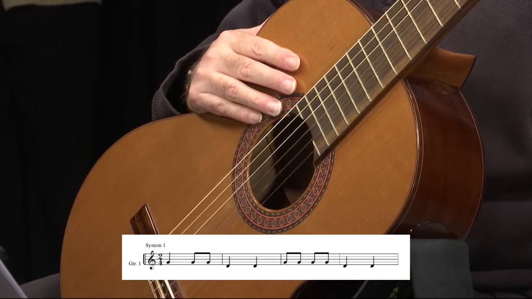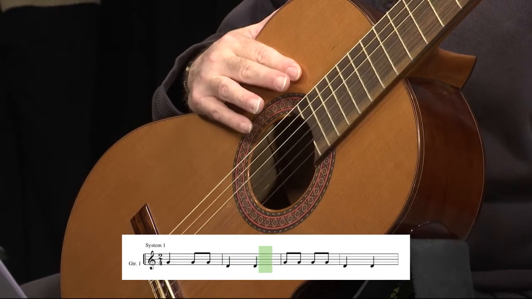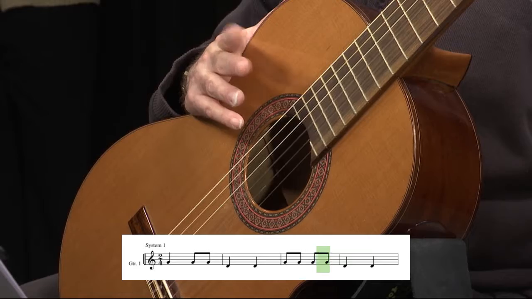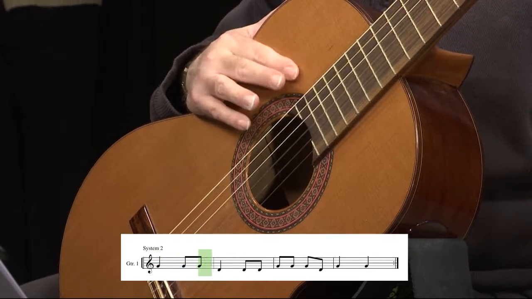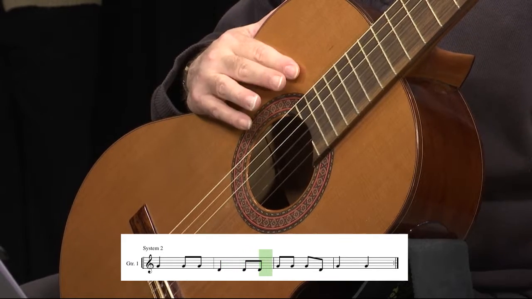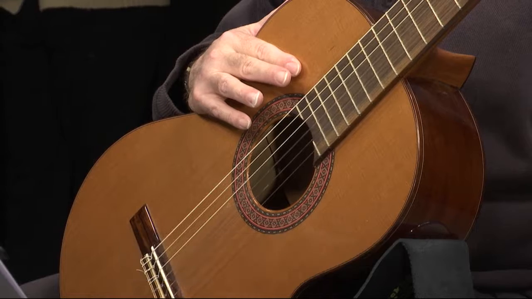1, 2, and 1, 2, and 1, 2. 1 and 2 and 1, 2. 1, 2 and 1, 2 and 1 and 2 and 1, 2.